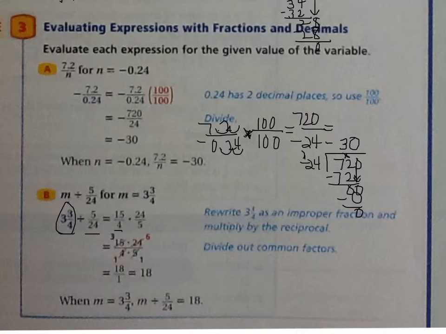Can you cross simplify before you multiply? Sure. 5 and 15 share 5. 5 divided by 5 is 1. 15 divided by 5 is 3. Do 4 and 24 share a number? 4. Divide by 4. Divide by 4. Multiply across the top. 18. Multiply across the bottom. 1. Simplify. 18.